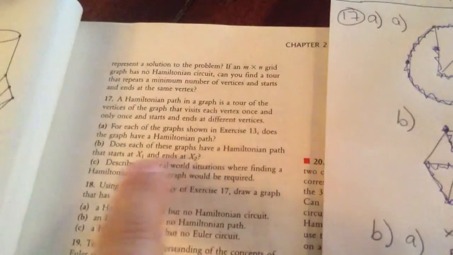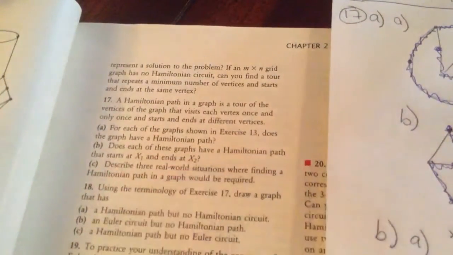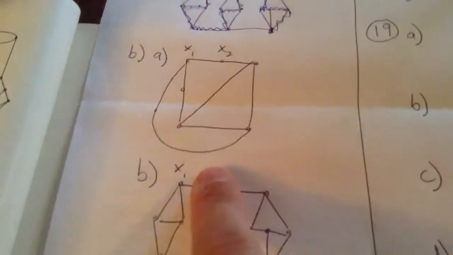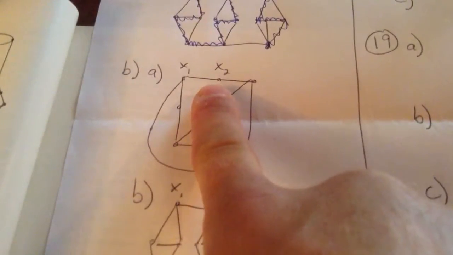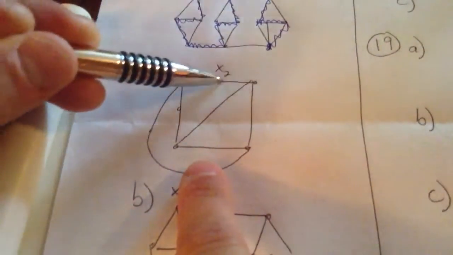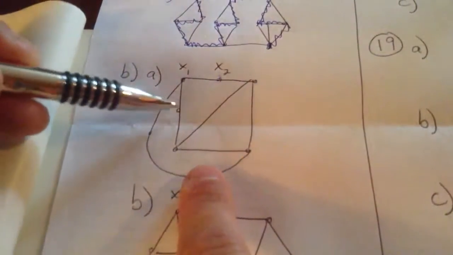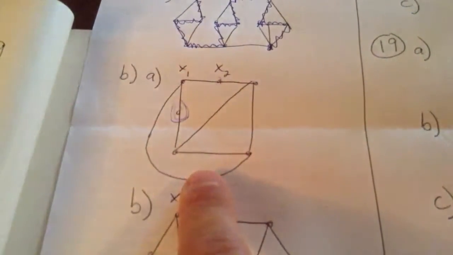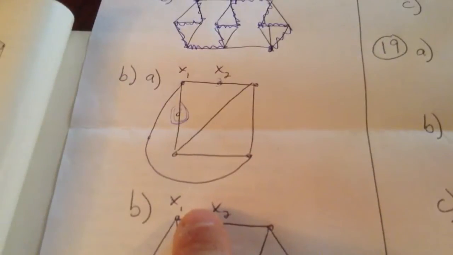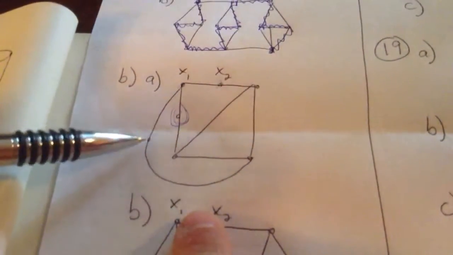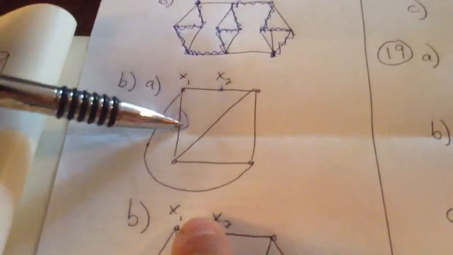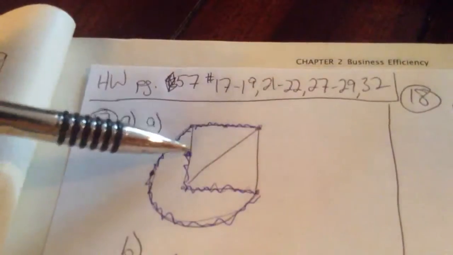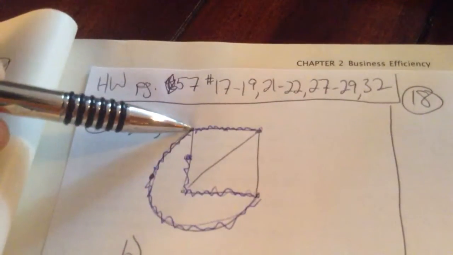does each of these graphs have a Hamilton path that starts at x1 and ends at x2? Well, here's the graph from 13a. That's vertex x1 and this is vertex x2. So I would have to start here and end there. We're going to run into trouble with this vertex there. The real problem is that with these three vertices, I have to be able to either start or end, really, at one of these, which, as you can see up here, is what I did. I ended here. This was our problem vertex with the Hamilton circuit.